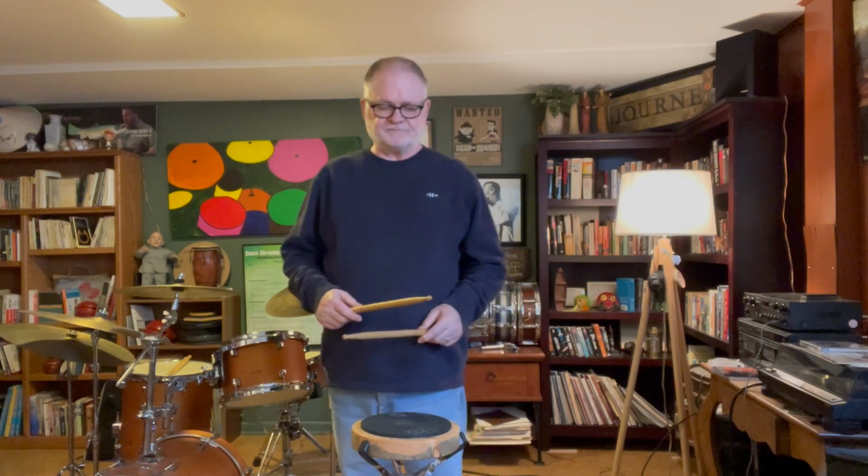People that don't do that are in danger of doing the second measure of that exercise like this: 1, 2 E and 3, 4 E and. Well, you said all the right things, but you didn't play what's actually written there because you really ended up giving the quarter note a half a count. But if you play it 1 and 2 E and 3 and 4 E and, that ensures that you're giving the quarter note one count.